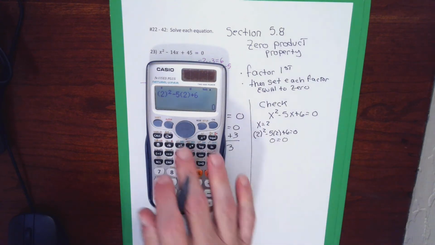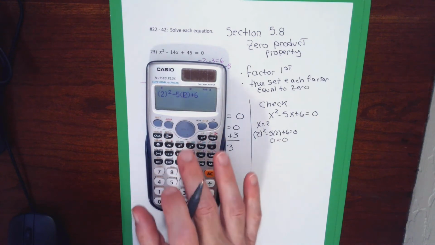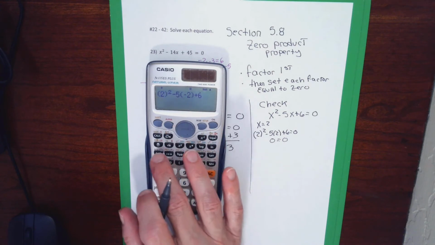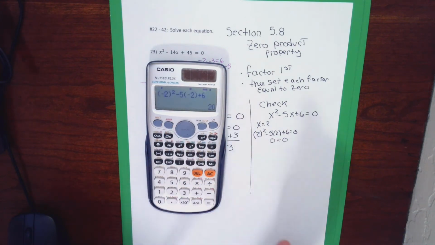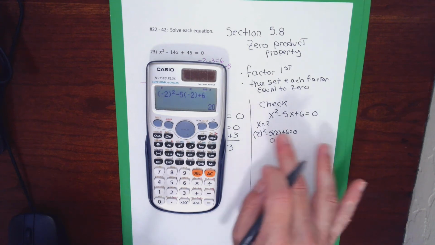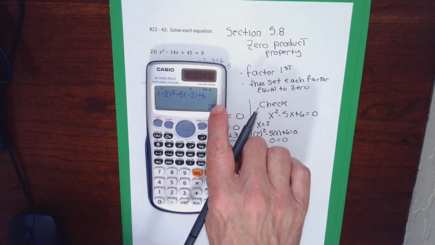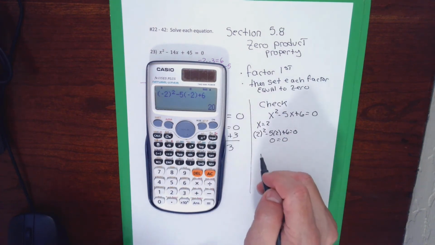But it works. For instance, if for some reason I thought negative 2 was an answer because I forgot to change the sign or choked my algebra, if I plugged negative 2 in for x, I'd get 20 for the algebra of substituting in for x on the left-hand side. That's not a good answer because that wouldn't match the 0 on the right-hand side.